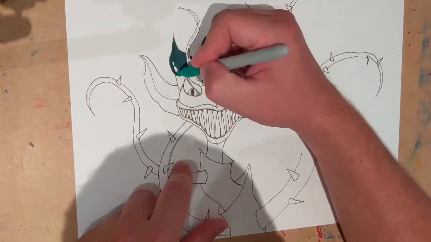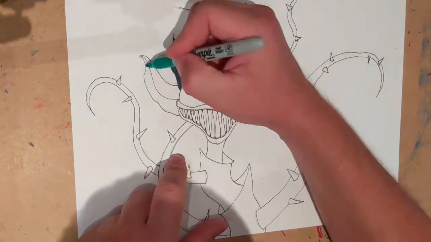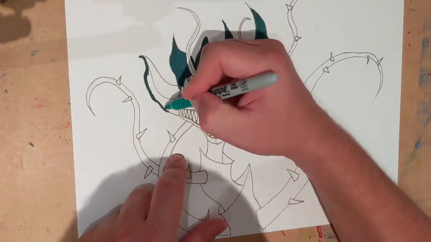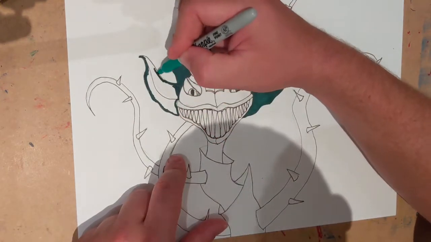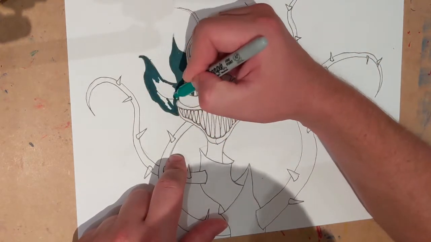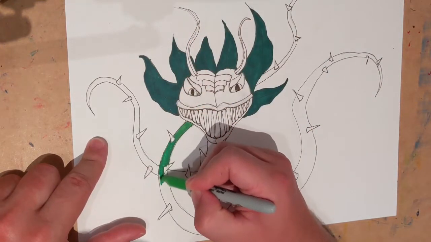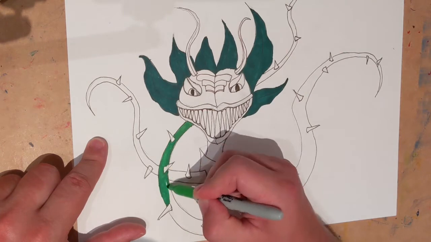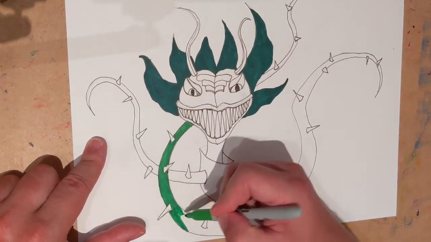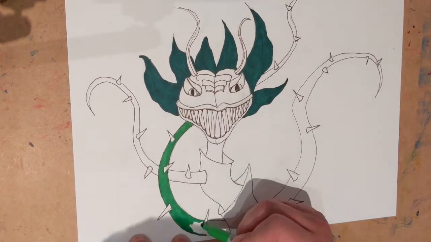I'm using Sharpie marker. So unfortunately, Sharpie marker is very limited in terms of the color palette, but the colors are really rich, really dark. So I do like using them, even though the color palette is a bit limited.